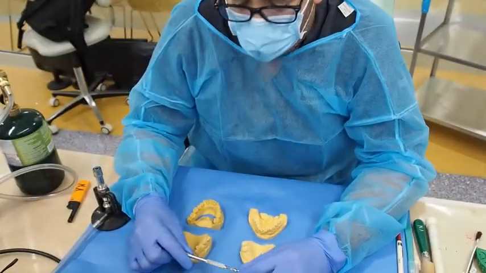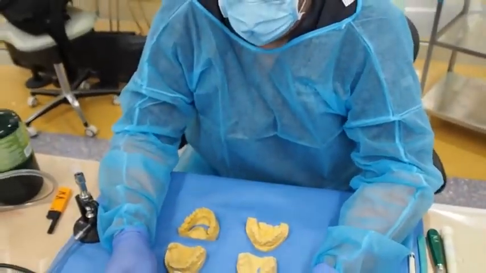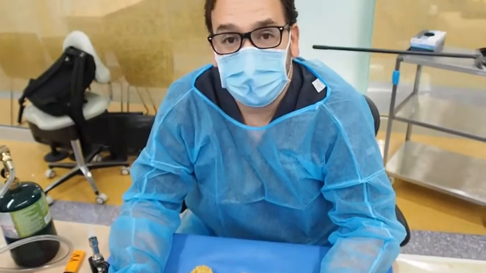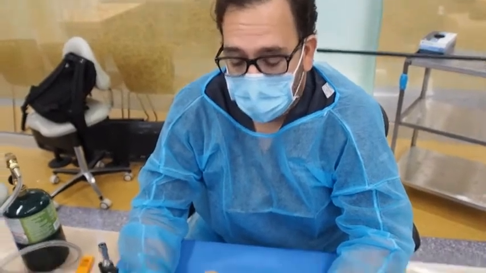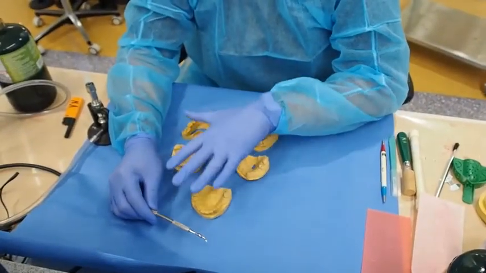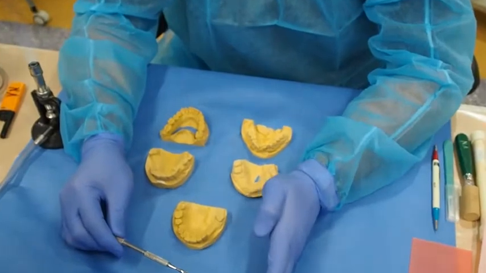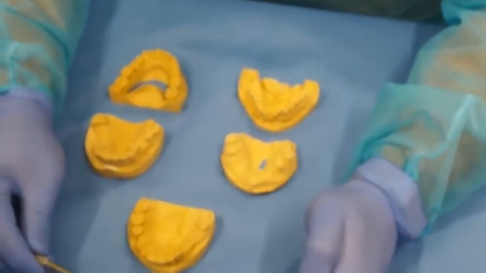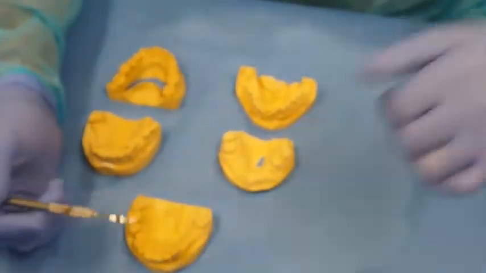So before we go into the next part of the SDT, or the special dentures technique, I want to talk a little bit about terminal dentition and the relationship between terminal dentition and how we are going to restore a terminal dentition.